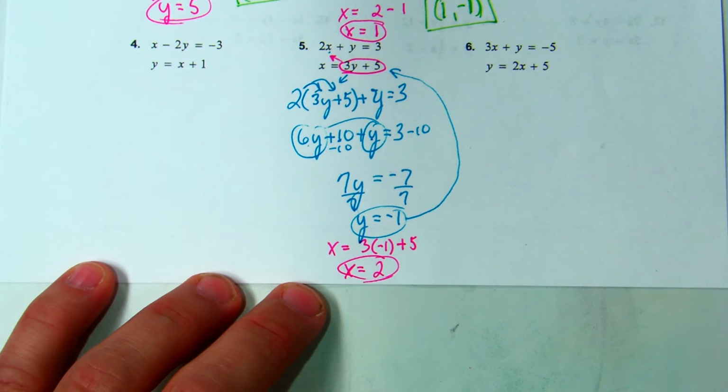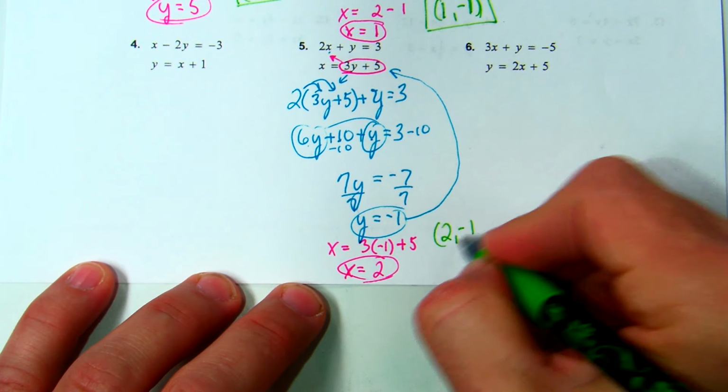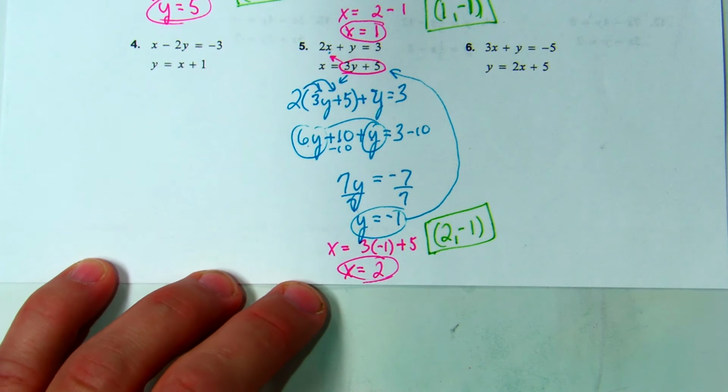So my solution to this system of equations should be 2, negative 1. All right.